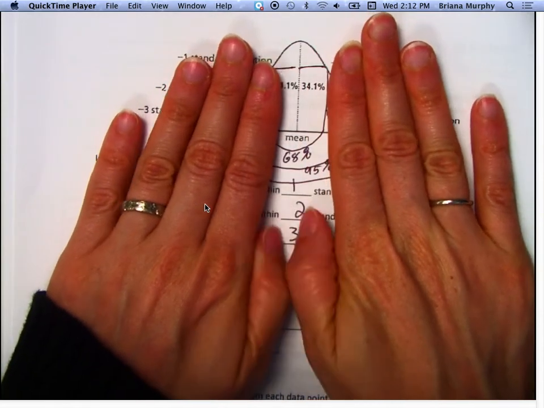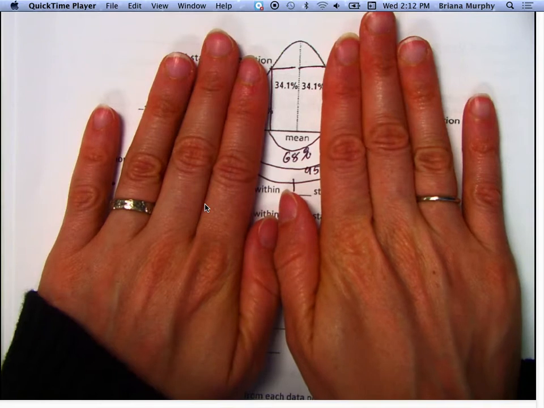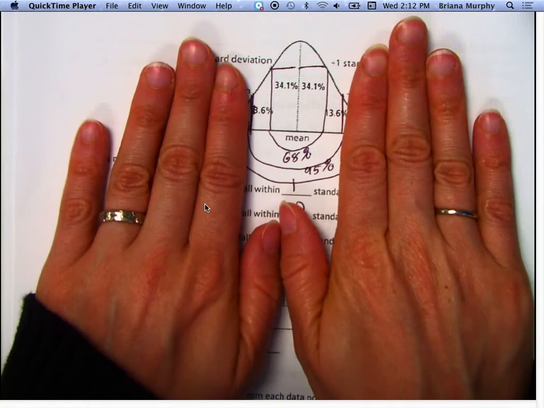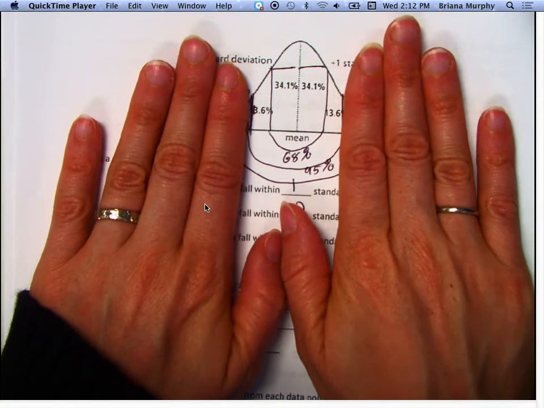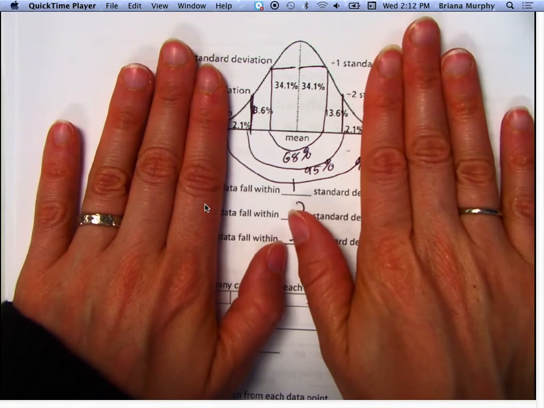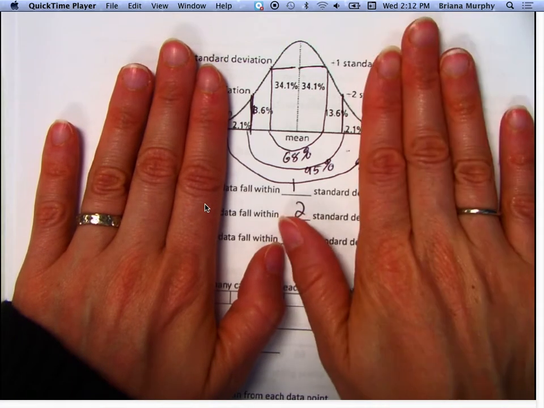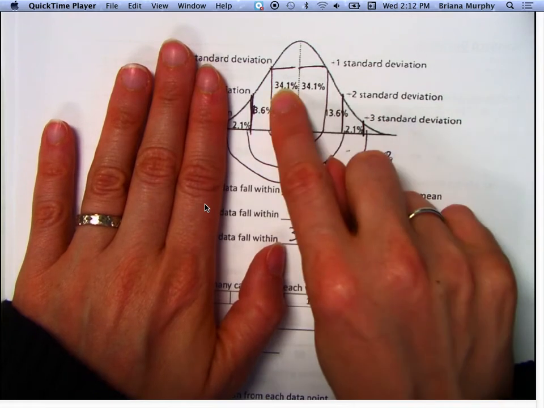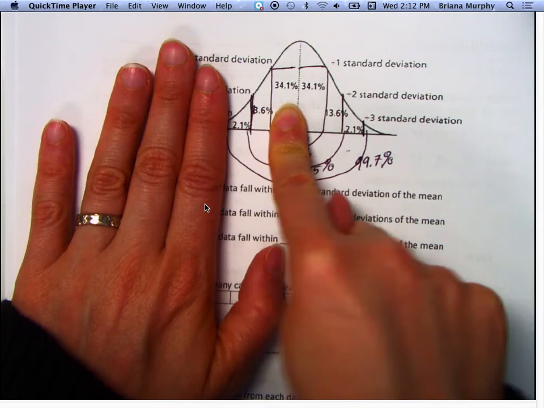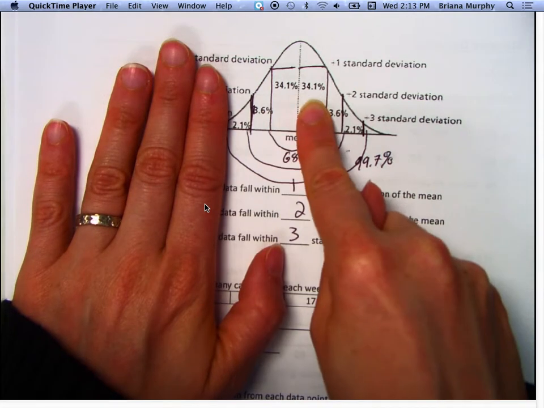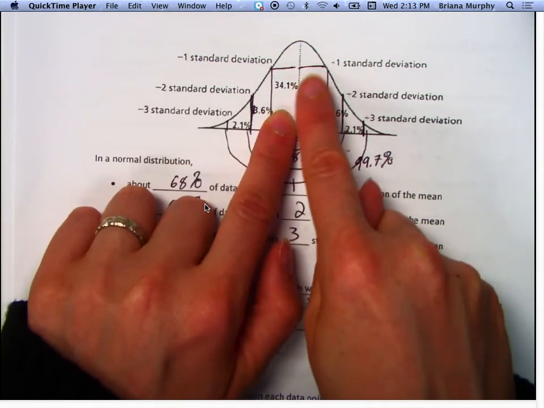1 standard deviation away on each side is 68% of the data. 2 standard deviations on each side is 95% of the data. And 3 standard deviations on each side is 99.7% of the data. One half of that is 34.1%. That's 1 standard deviation over the mean.